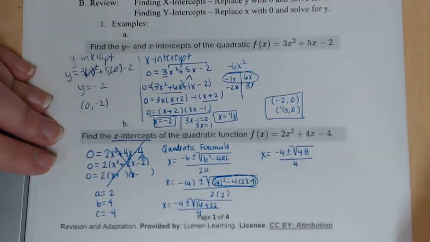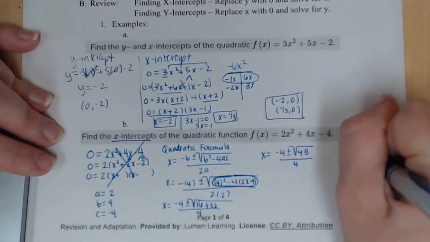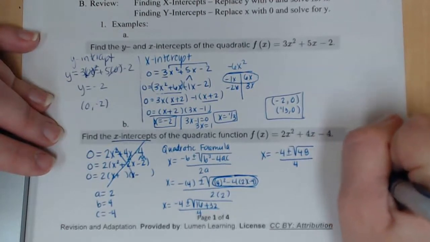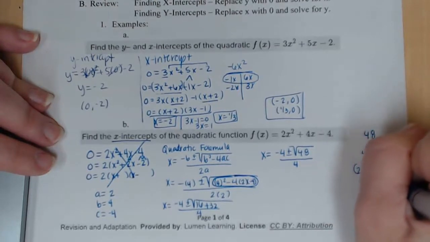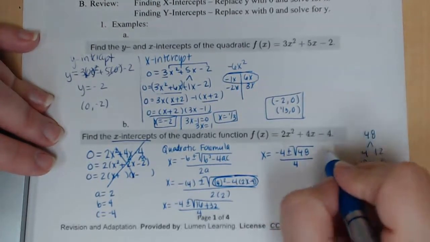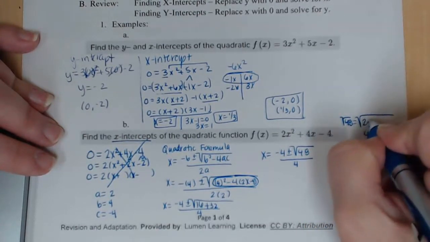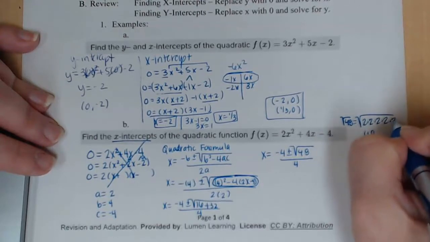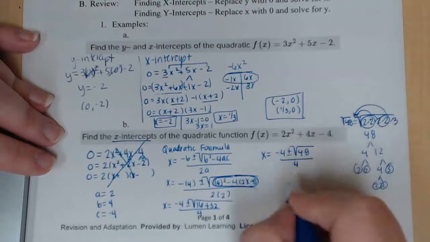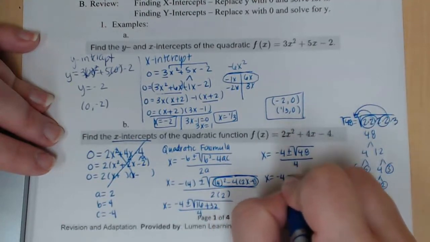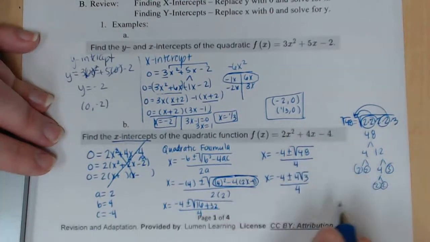You square root 48 and it gives you a decimal, so we're going to have to break it down like we've done in similar videos. So this would be 4 and 12, 2 and 2, let's see, 4 and 3, 2 and 2. So the square root of 48 would be equal to the square root of 2 times 2 times 2 times 2 times 3. Since I have two groupings of 2 that could come out front, I could say x is equal to -4 plus or minus 4 square roots of 3 over 4.